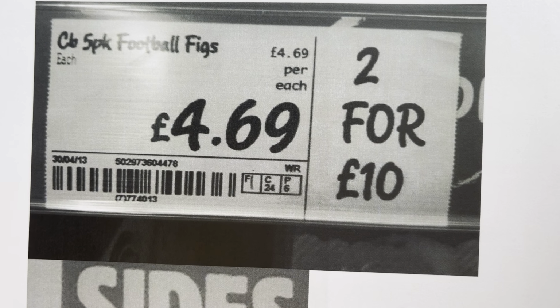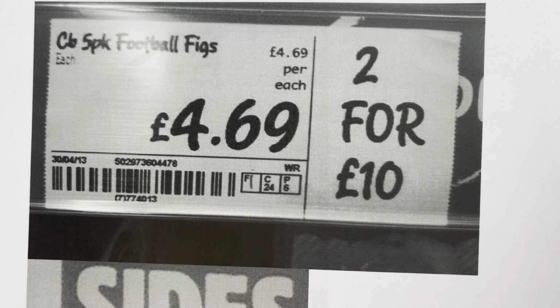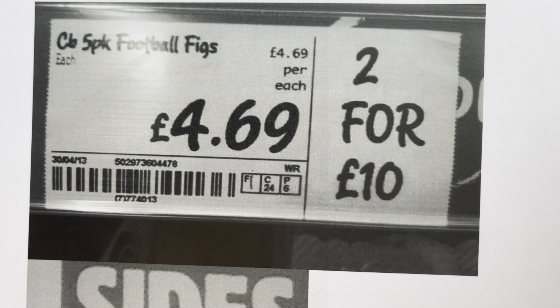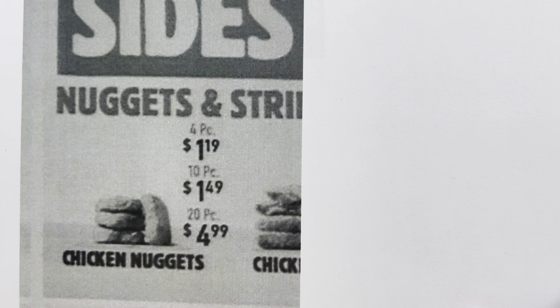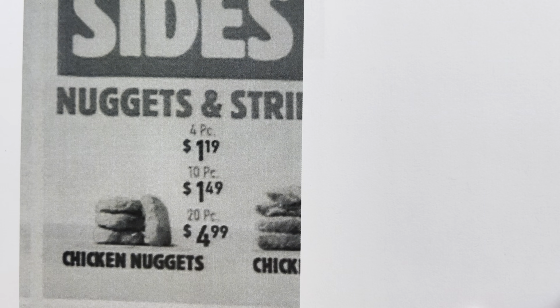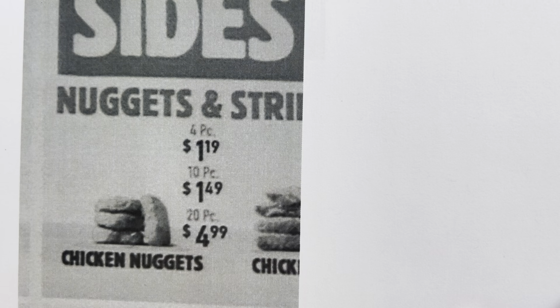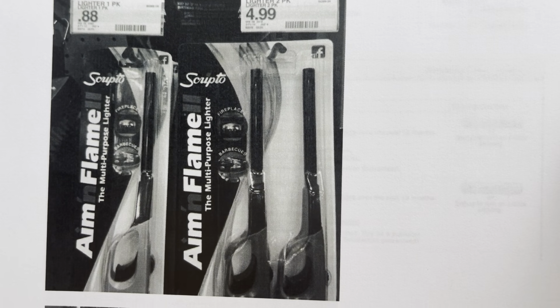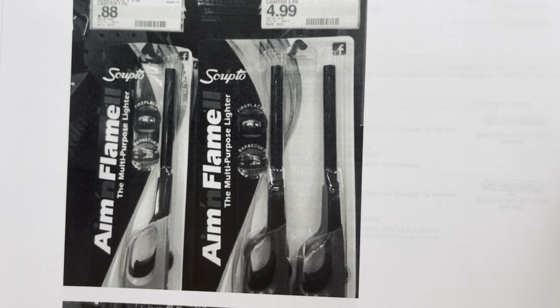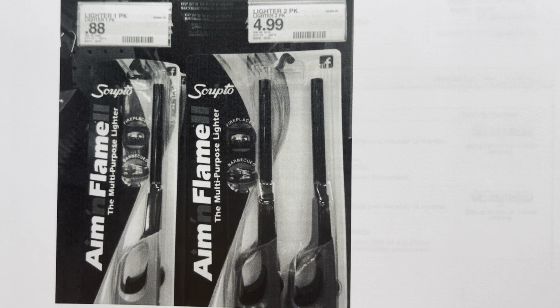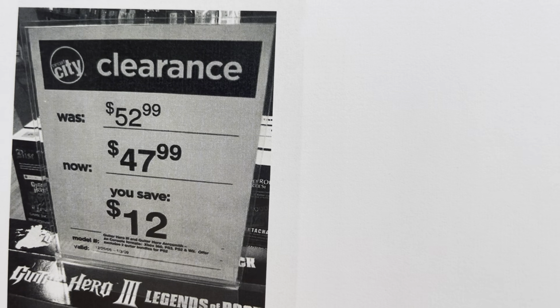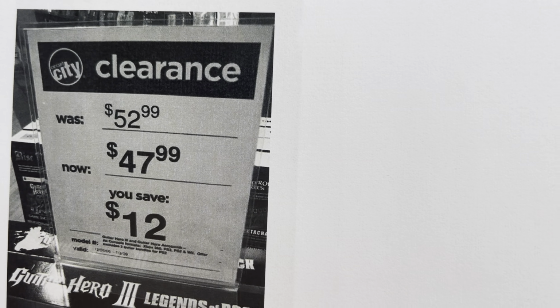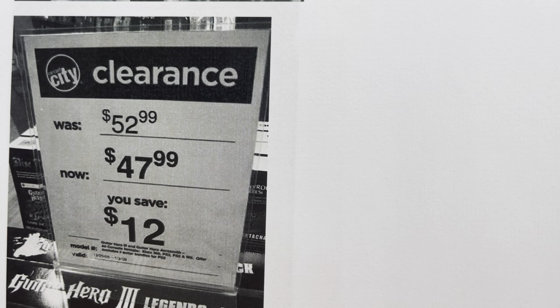I can buy one for $4.69 or £4.69, or I can buy 2 for 10. 4-piece nuggets, 1 for $1.19, 10-piece for $1.49, or I can get 20 pieces for almost $5. Same little lighter. I can get a pack of 1 for 88 cents, or I can buy a 2-pack for $4.99. I'm going to save $12 when it goes on clearance from $52.99 to $47.99.